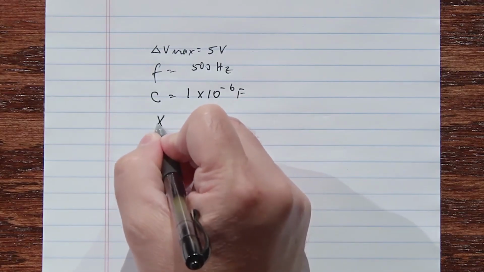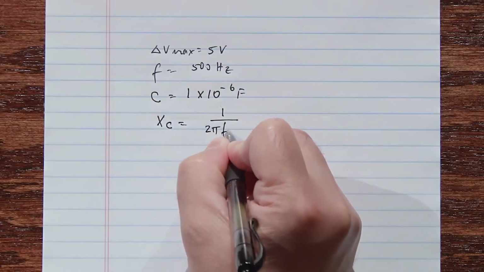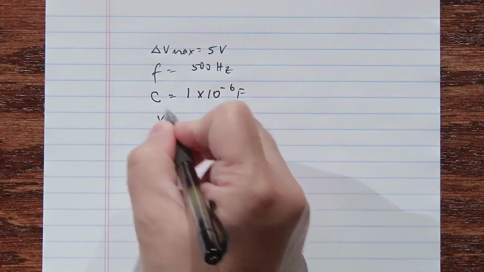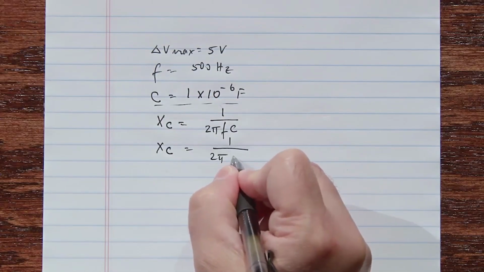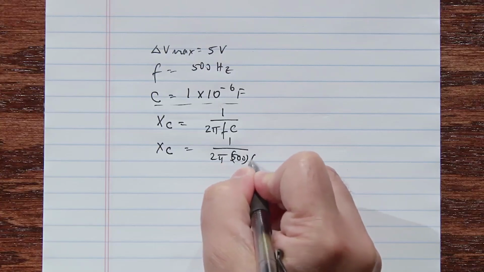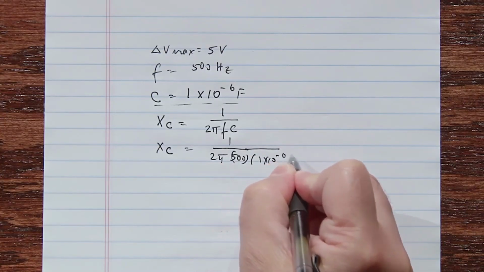Well, X sub C is 1 divided by 2 pi FC. So X sub C would be equal to 1 divided by 2 pi times 500 times 1 times 10 to the minus 6.